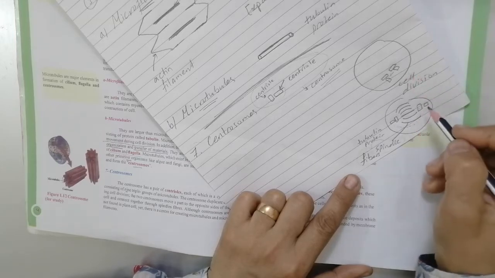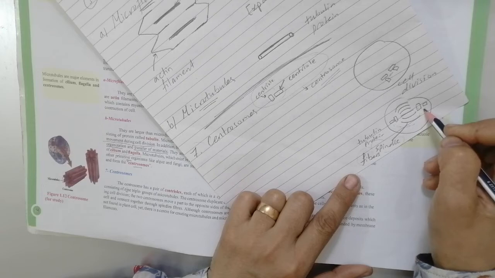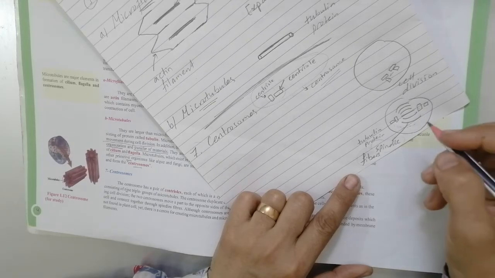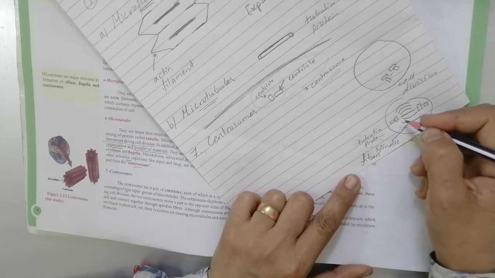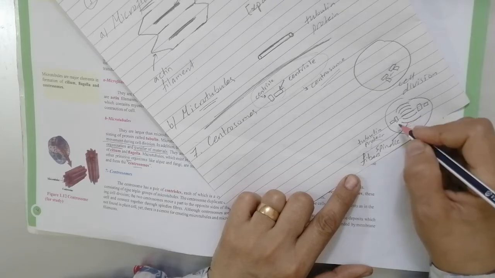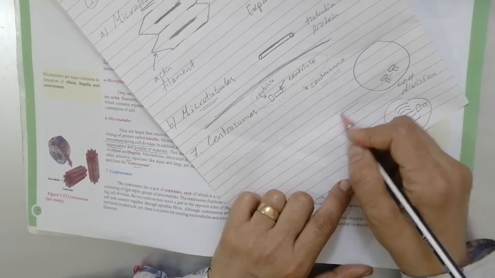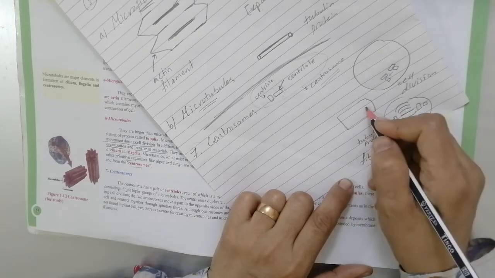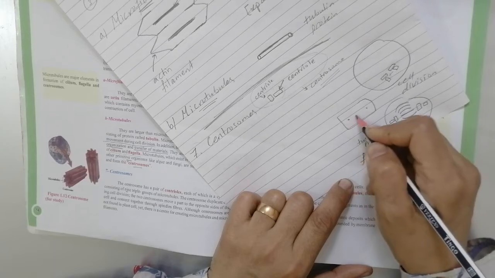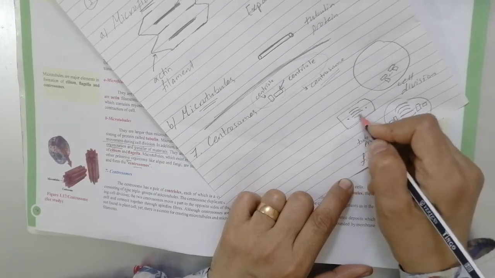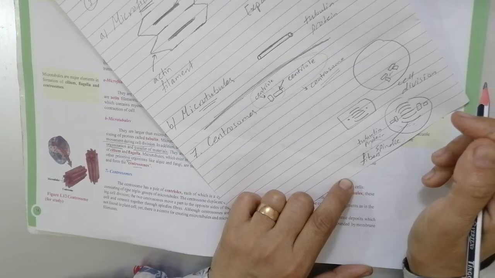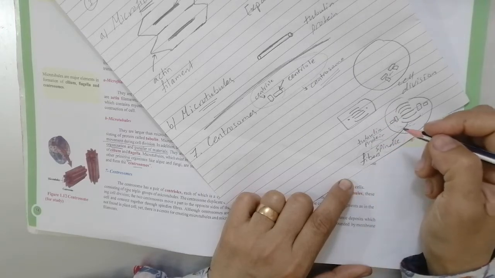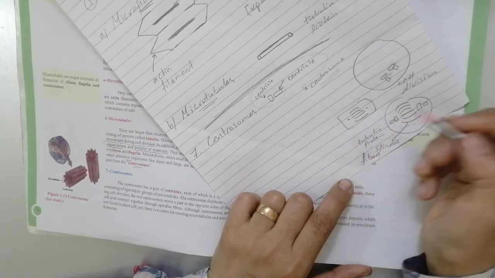Plant cells do not have centrosomes, but they have special centers instead. In a plant cell, these special centers are responsible for the formation of spindle fibers that help in cell division.